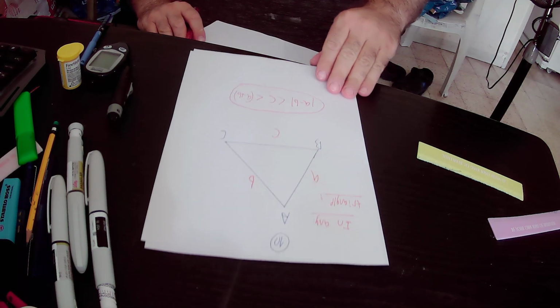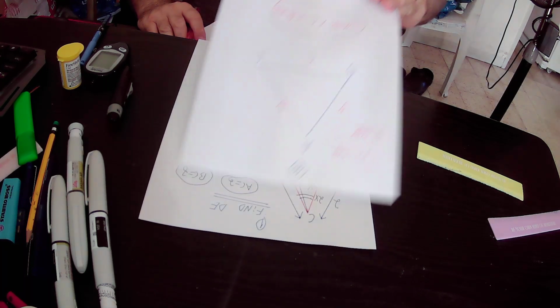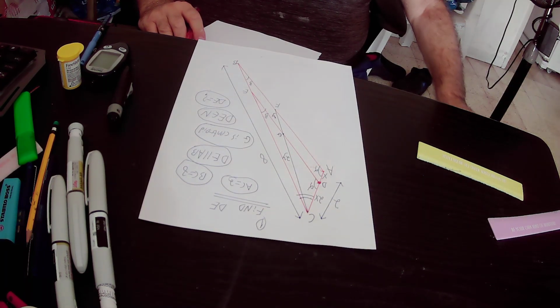So we can implement this rule in our triangle ABC.